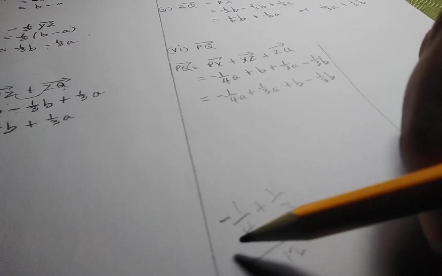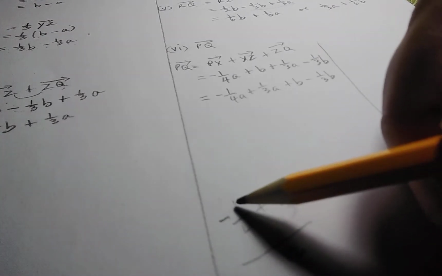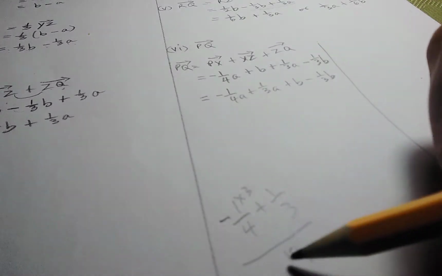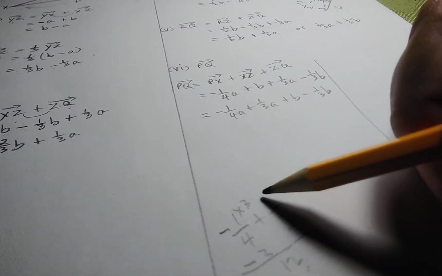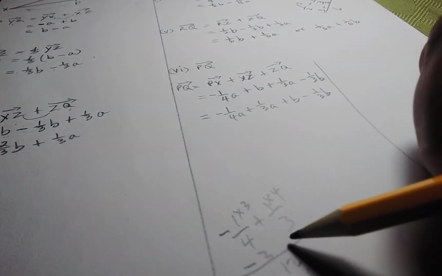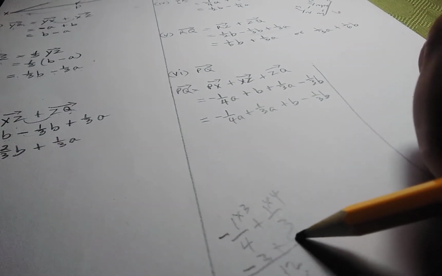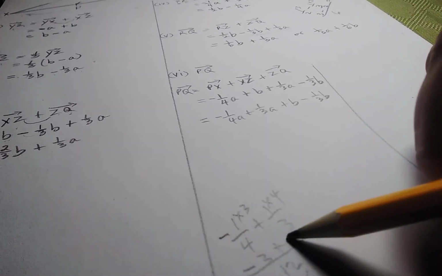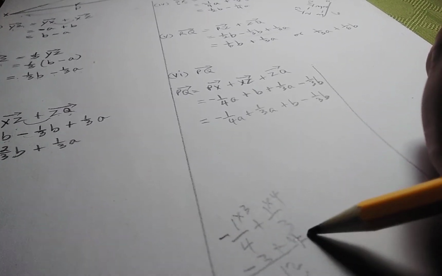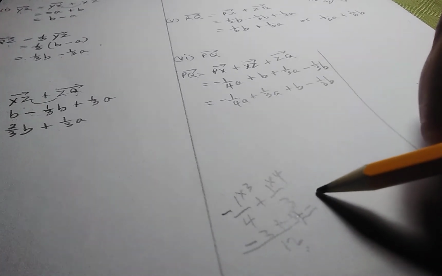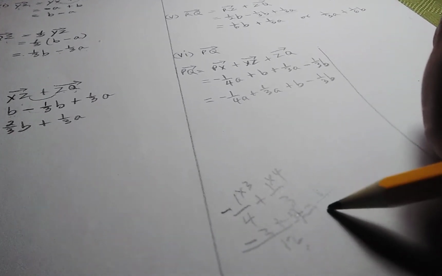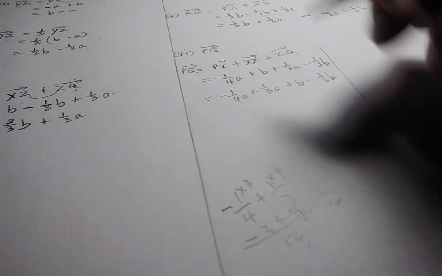12 is the LCM. 4 into 12 goes 3 times. 3 times negative 1 is negative 3. 3 into 12 goes 4 times. 4 ones are 4, it's a positive 4. Different signs, you subtract. So 3 from 4 is 1. Keep the sign of the bigger number. So 1/12. Oh, we're not seeing well.